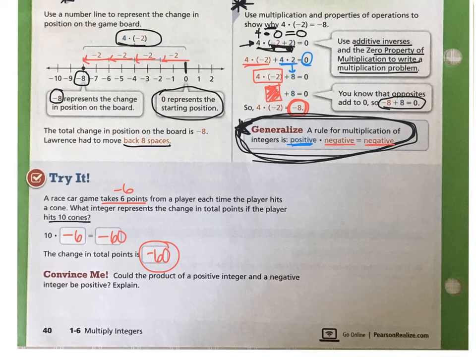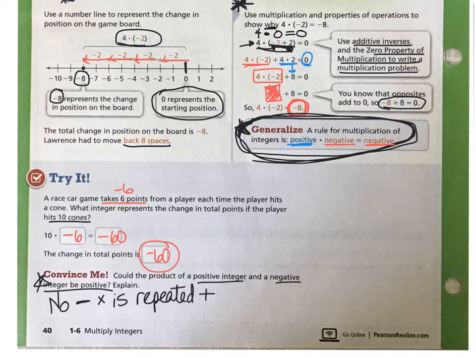Now look at the convince me. Is it ever the case that the product of a positive integer and a negative integer could be positive? And the answer is no. Remember that multiplication is repeated addition. So repeatedly adding a negative number will always produce a negative answer.